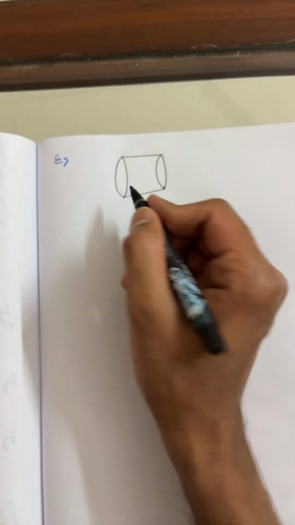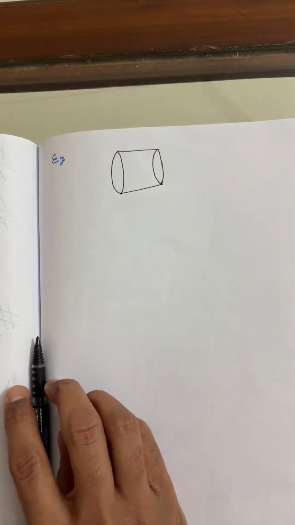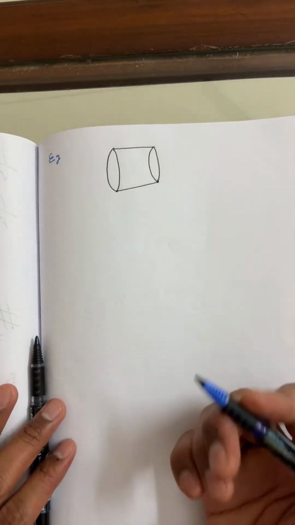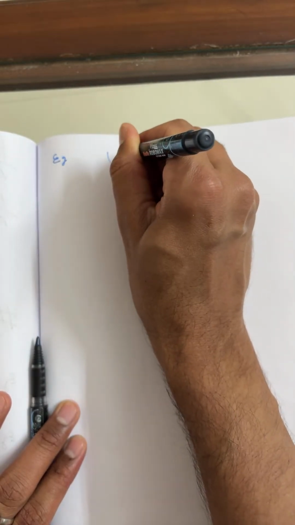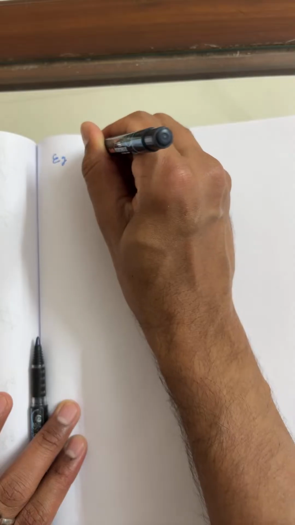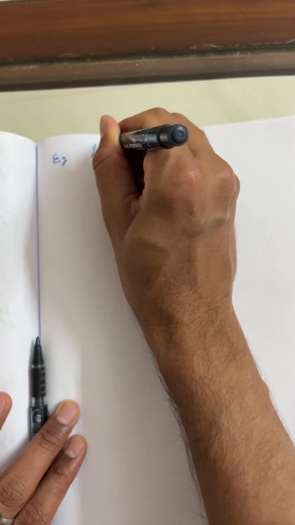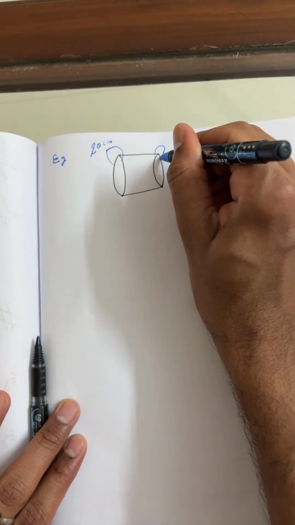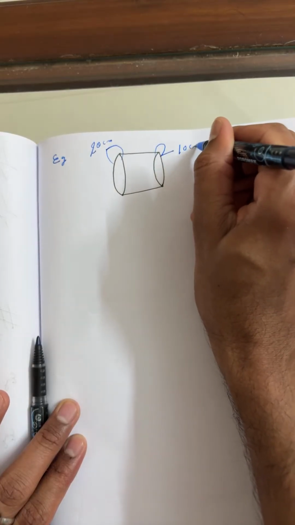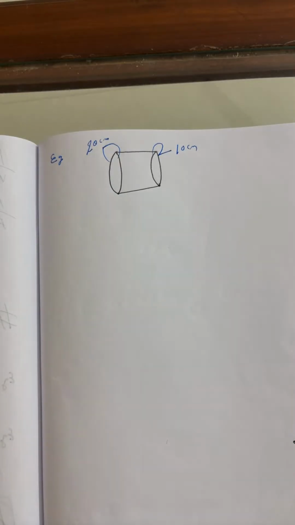So, bacha ji, I'll take the data. This is 20, and this is 20 centimeter. And these two, students, I'm considering 10 centimeter.